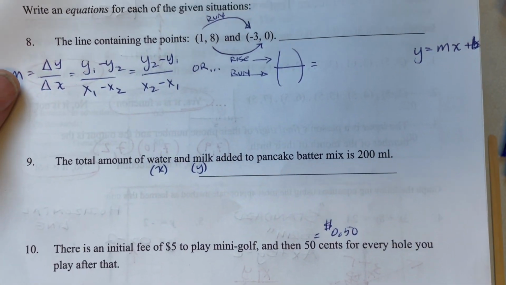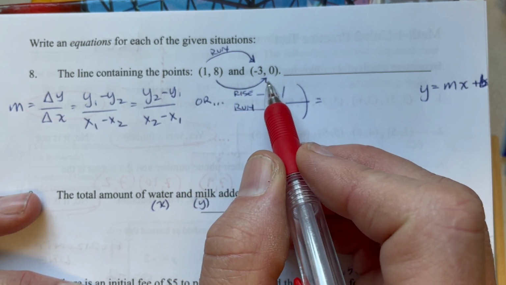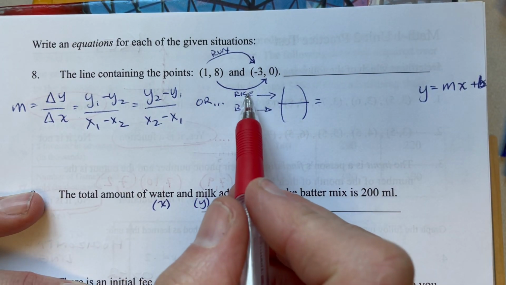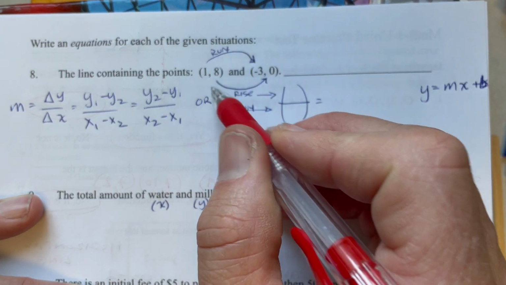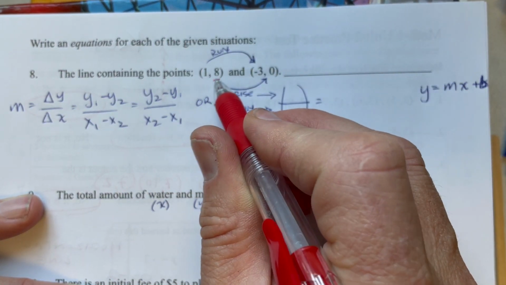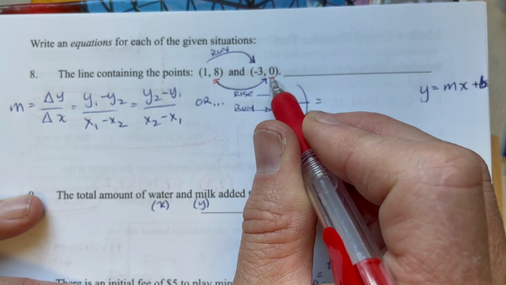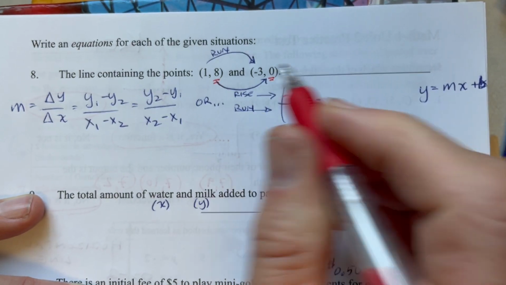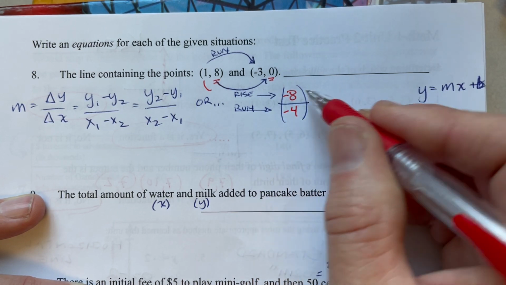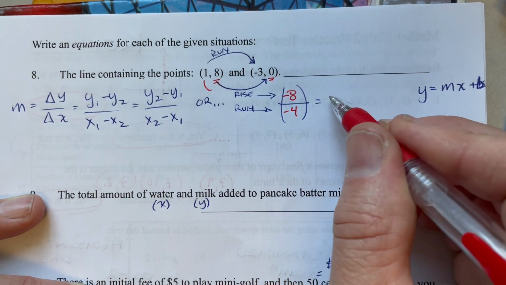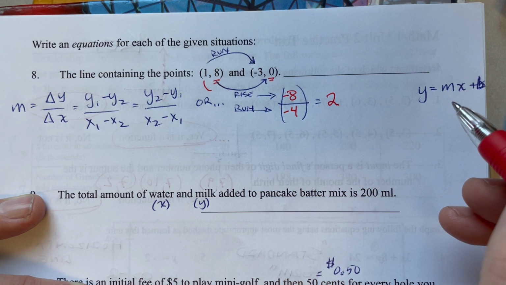This is more challenging because we're given 2 points, and we have to first successfully find the slope. So that's going to be rise over run. It's the long form here I've written out. I think the arrow method is the easiest way to go. Start with your y value and go to the next y value. 8 down to 0 is -8. From 1 down to -3 is -4. That simplifies with the negatives canceling, and the 8 over 4 is 2. So the slope is 2.